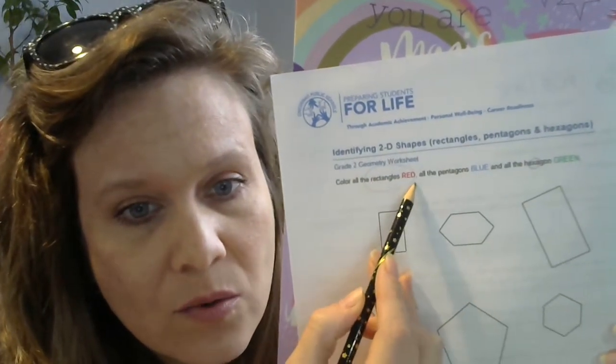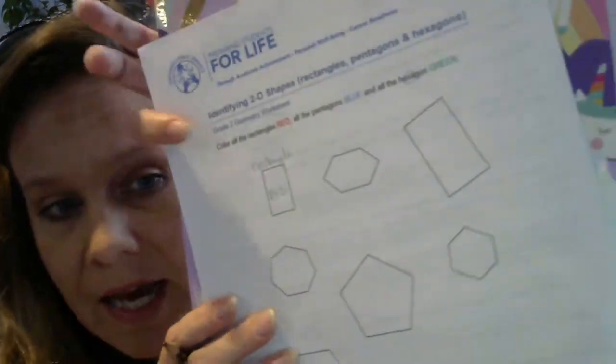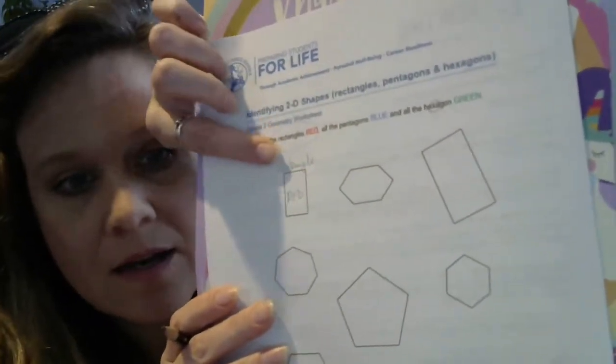Rectangles, red. So I could look at my very first one, find out that it's a rectangle, and I can label it. If you do not have colors, go ahead and label it. And you can label it in 2 ways. I labeled this one in 2 different ways. I just wrote that it's a rectangle.